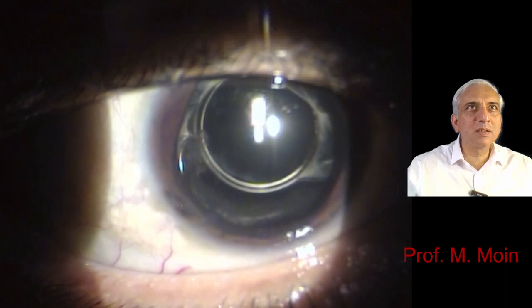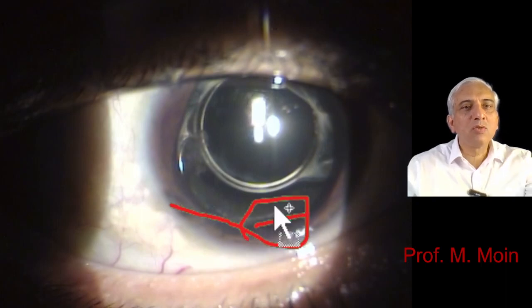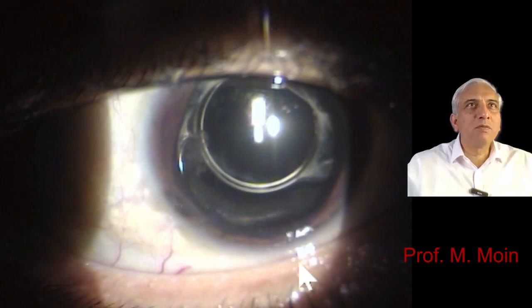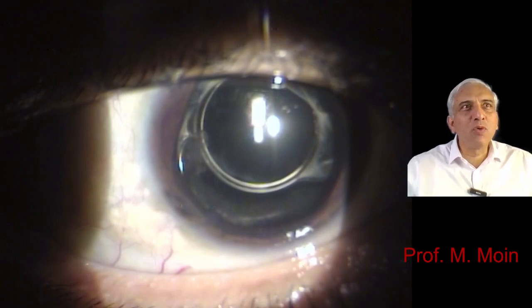This is the margin of the uvea. This is the Ectropion Uveae which you see in this patient, and this is a feature, as I told you, with Rubeotic glaucoma.